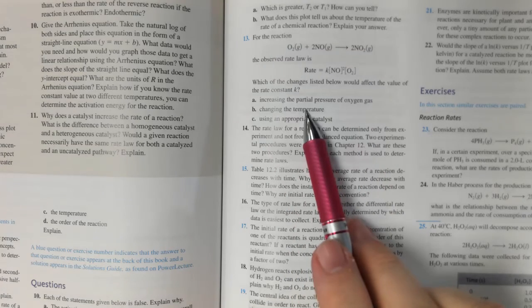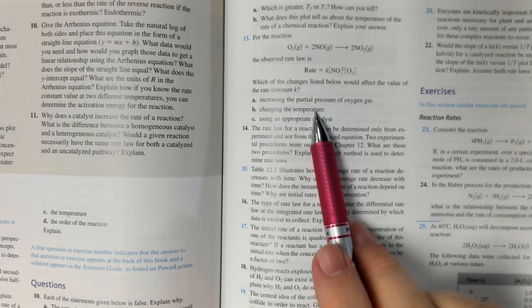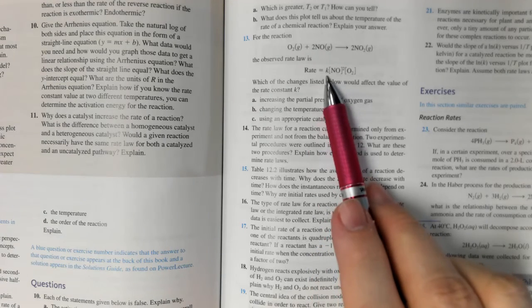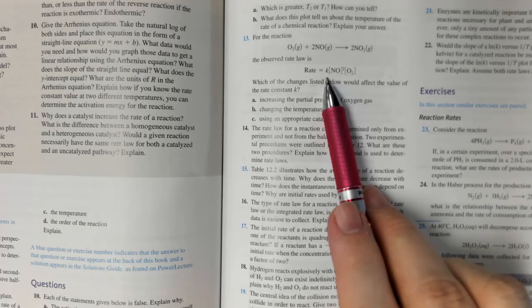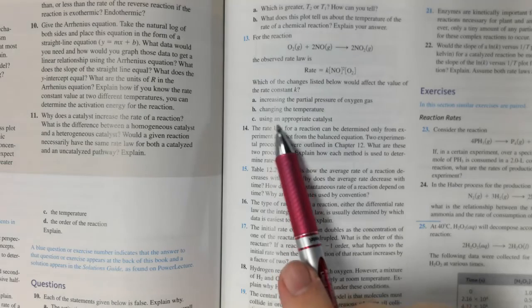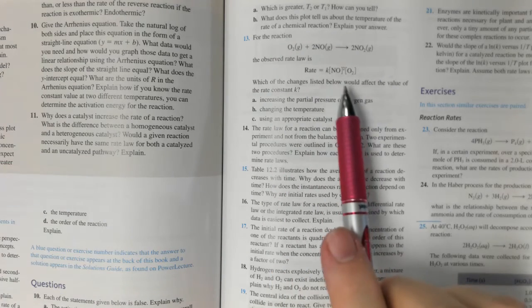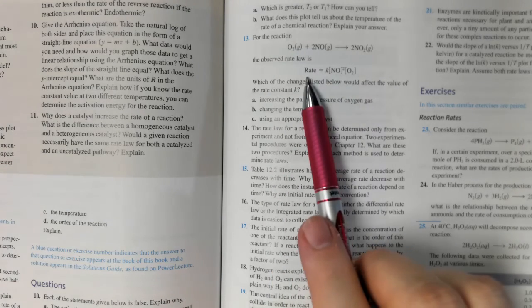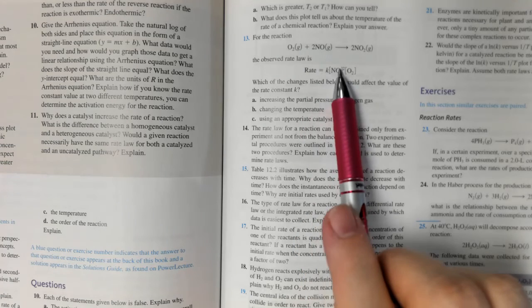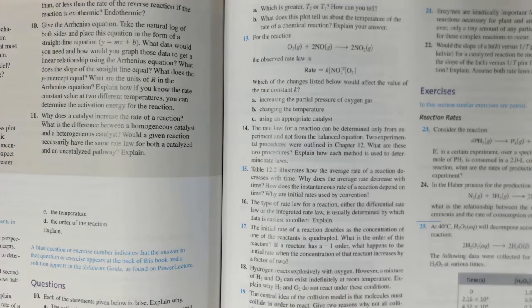Would changing the temperature? Absolutely. Changing the temperature does things in chemistry. K is only a constant technically as long as the temperature is constant. And then using an appropriate catalyst? Yeah, a catalyst would have no effect on K. It'll affect the rate, but it won't affect K. All right, we're going to skip 14, 15.